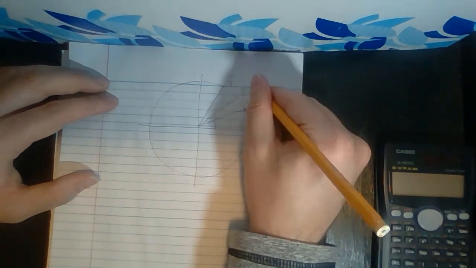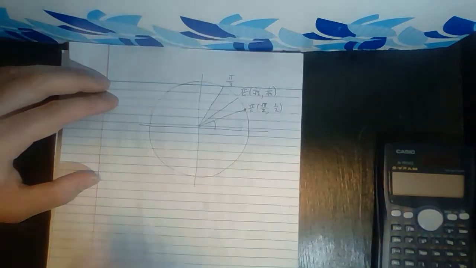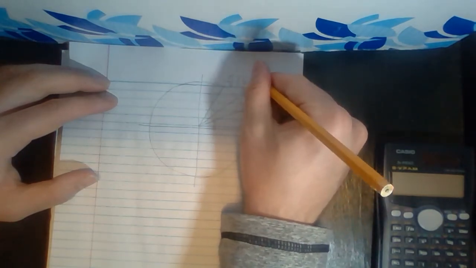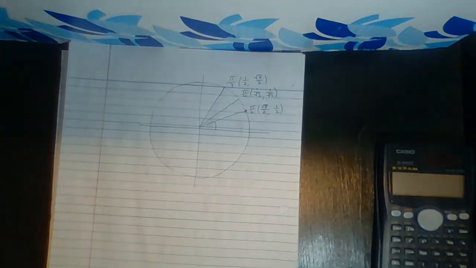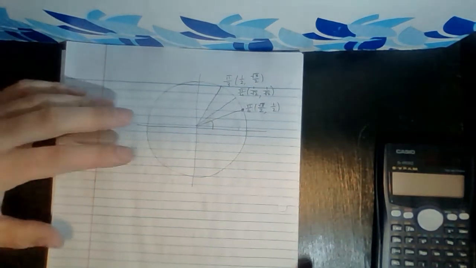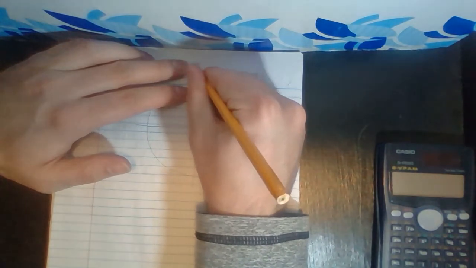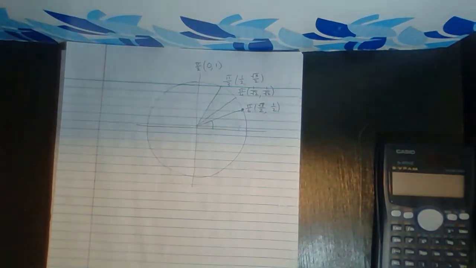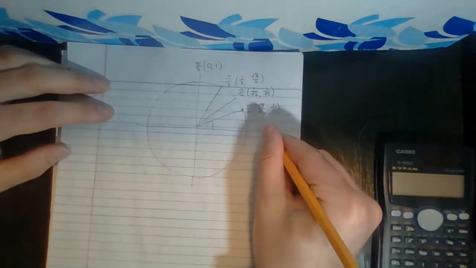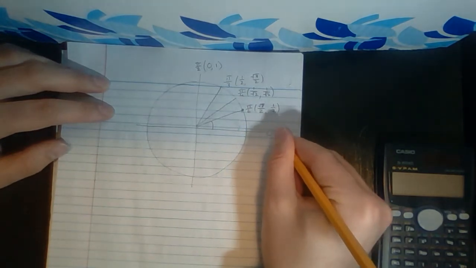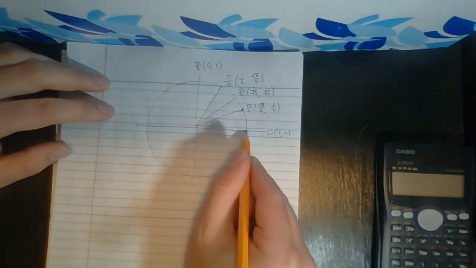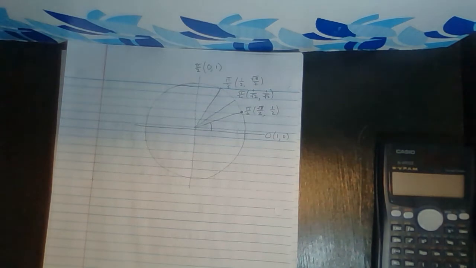So pi over 4, cosine of pi over 4 is 1 over root 2. Sine of pi over 4 is also 1 over root 2. Cosine of pi over 3 was 1 over 2. Sine of pi over 3 is root 3 over 2. A quarter of the way around the circle, which is pi over 2, our cosine was 0 and our sine is 1. And for 0, that was flipped. So 0 radians, that's the point x equals 1, y equals 0. We're right on the x-axis.